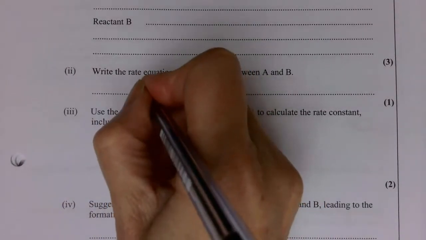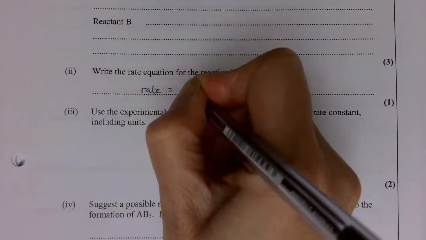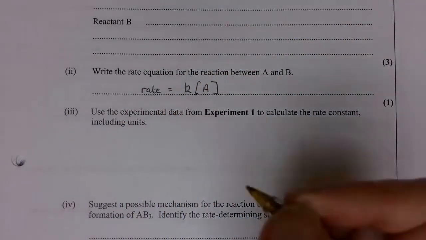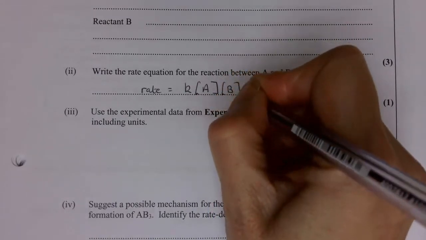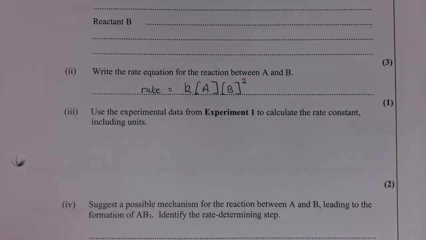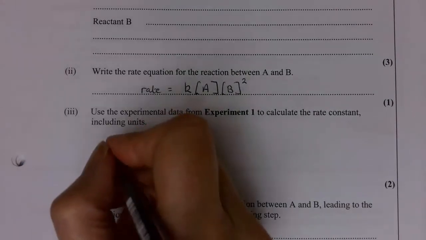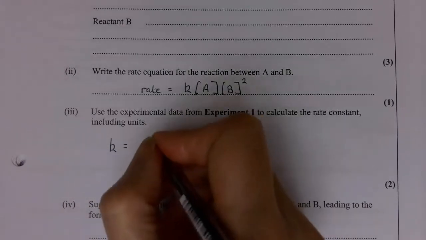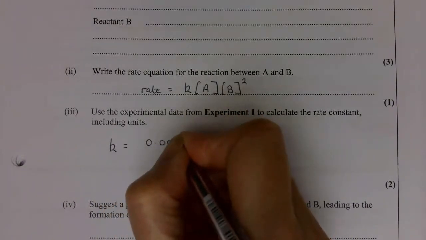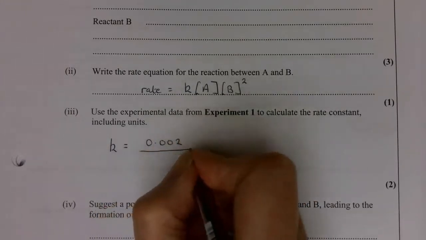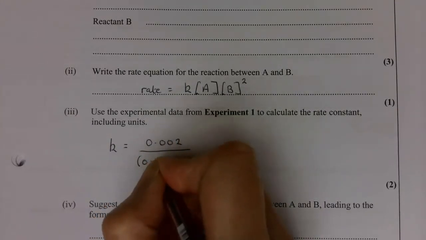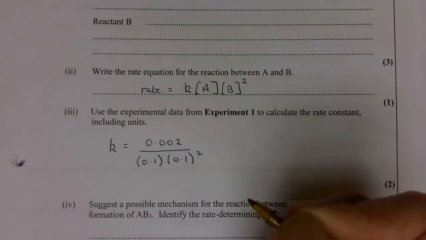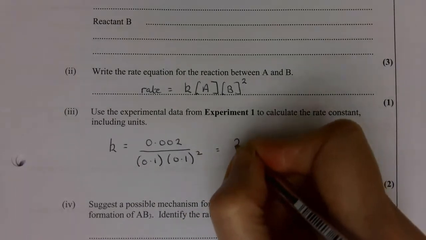So the rate equation for this reaction is rate equals the rate constant K times the concentration of A raised to the power 1 because it's first order, and the concentration of B raised to the power 2 because it is second order. Now we're going to work out K using data from experiment number 1. So I have 0.002 divided by 0.1 times 0.1 squared, and that works out as 2.